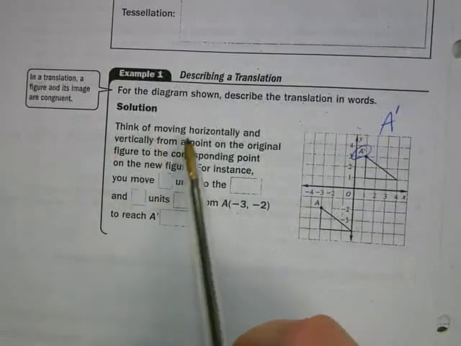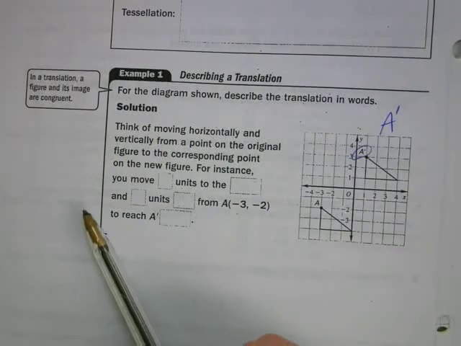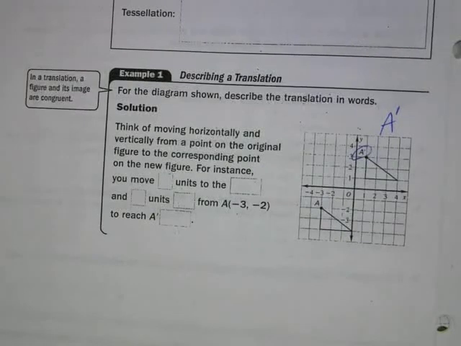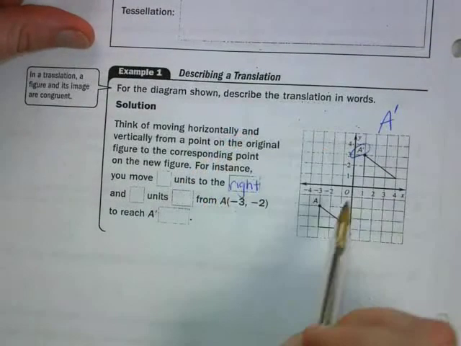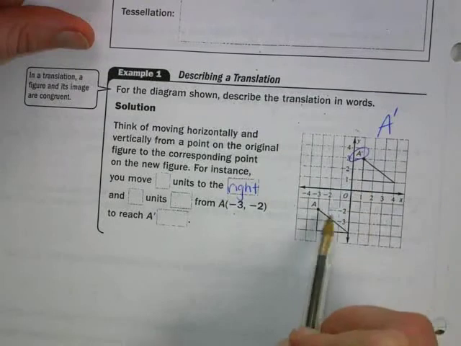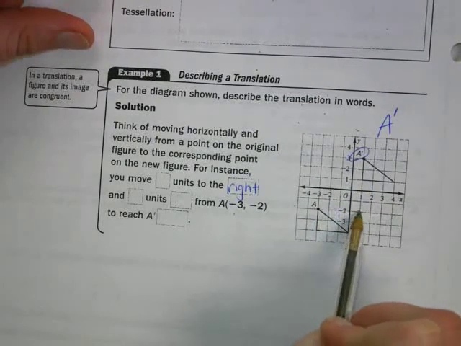So we want to know what happened from A to get it all the way over here to A prime. It says, think of moving horizontally and vertically from a point on the original figure to the corresponding point of the new figure. For instance, you move how many units to the right? We're going to do to the right first. How many units over did we have to go until we were on this line here? 1, 2, 3, 4.